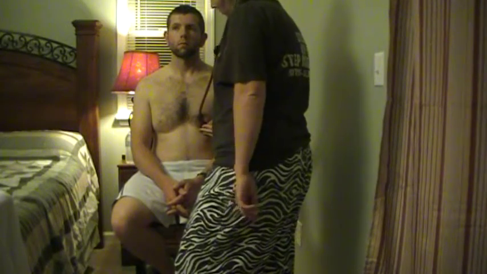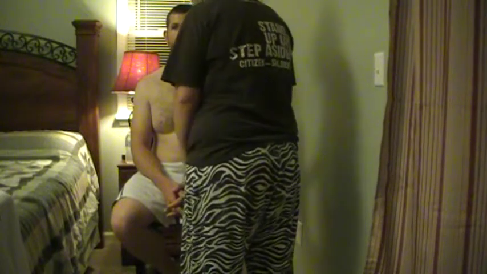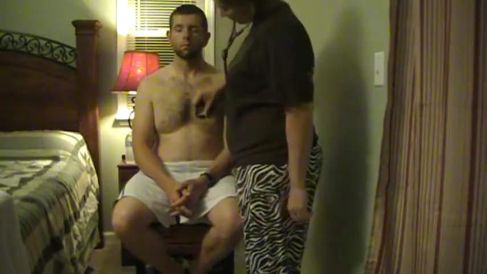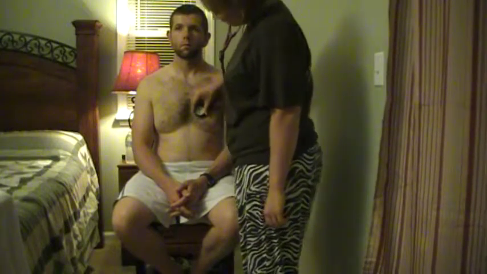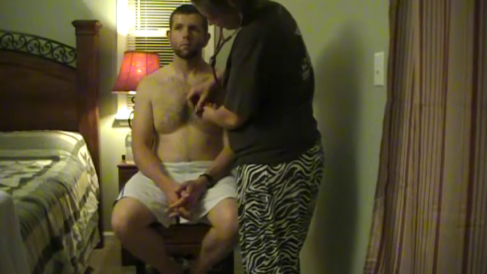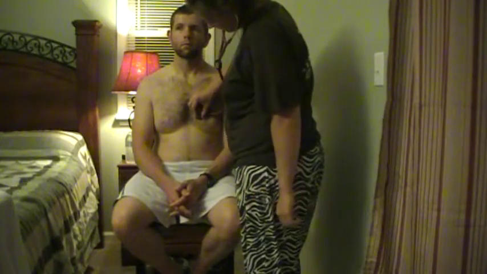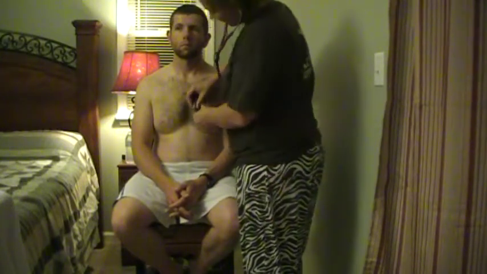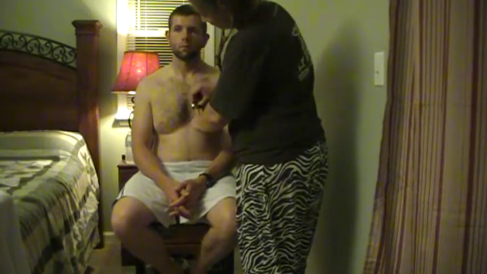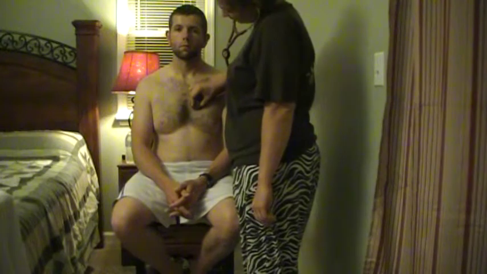It's also the mitral valve. Okay, and then fourth intercostal space, left sternal border, which is the tricuspid. And then Erb's point, which is third intercostal space, left sternal border.